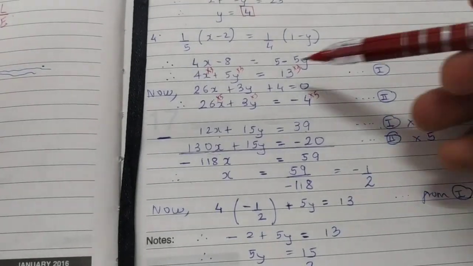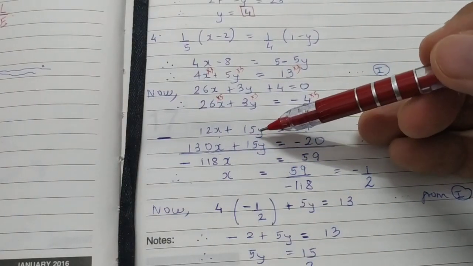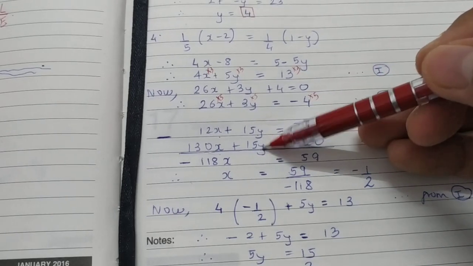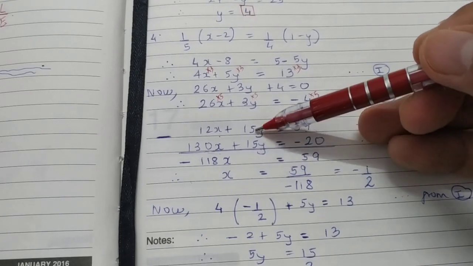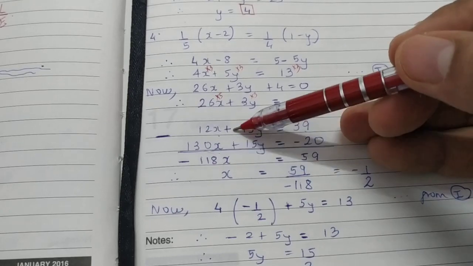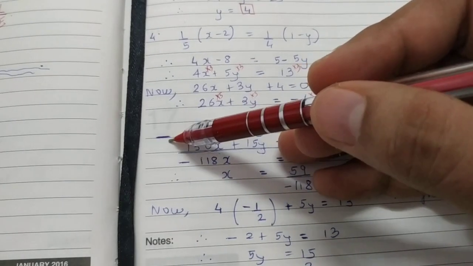Now that was the end of the first step. So in the first step, we have equated the coefficients of one of the variables. In this sum, I chose to equate the coefficients of y. Now we can eliminate them because the coefficients are same. But here, since both of them have the same sign, plus and plus, I'll have to subtract the two equations.